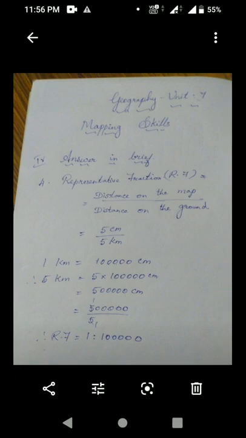According to this problem, 5 centimeter by 5 kilometer. 1 kilometer equals 1 lakh centimeter, so 5 kilometer equals 5 into 1 lakh centimeter, that is 5 lakh centimeter. So that is 5 by 5 lakh. So RF equals 1 is to 1 lakh. That is the answer. Okay.